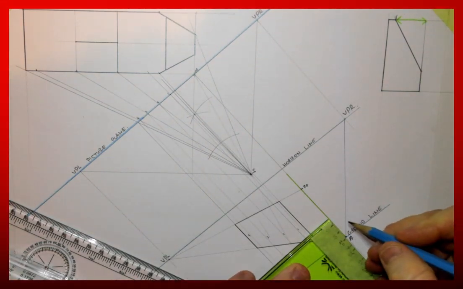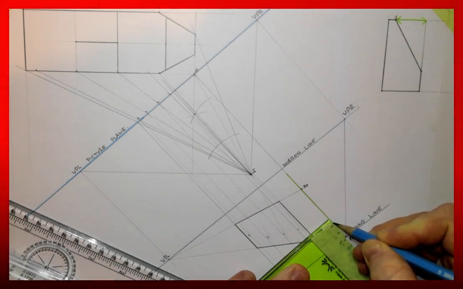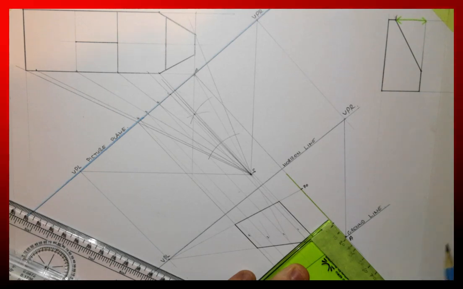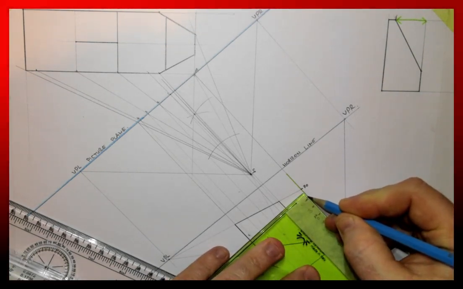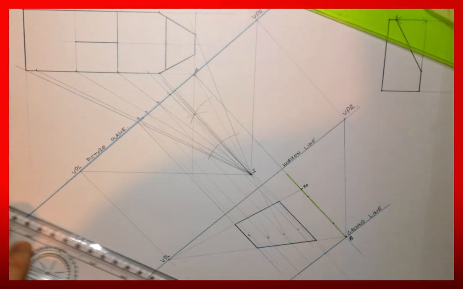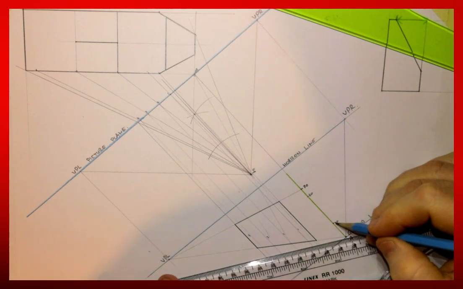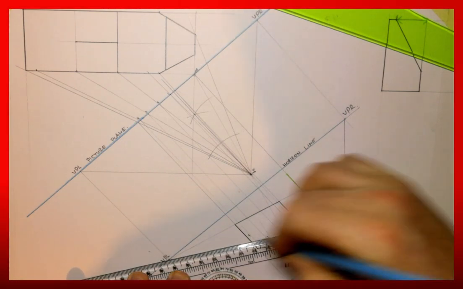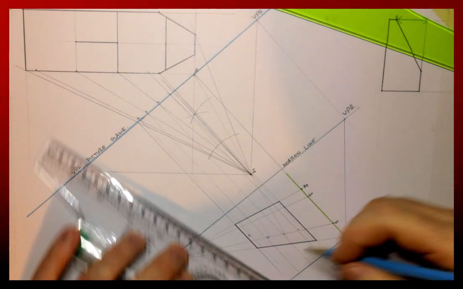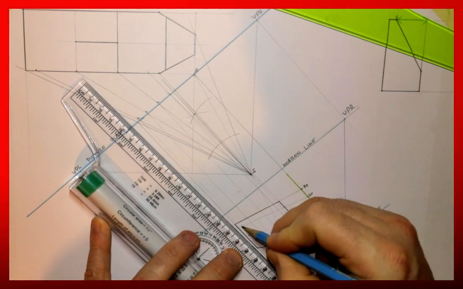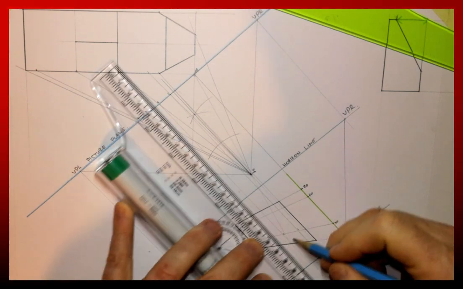I'm going to mark off my 20, and from there again, that was my 60, we'll say. That's my 20. And again, I just vanish them back along. See now clearly the location of my first window, my second window, and my door.